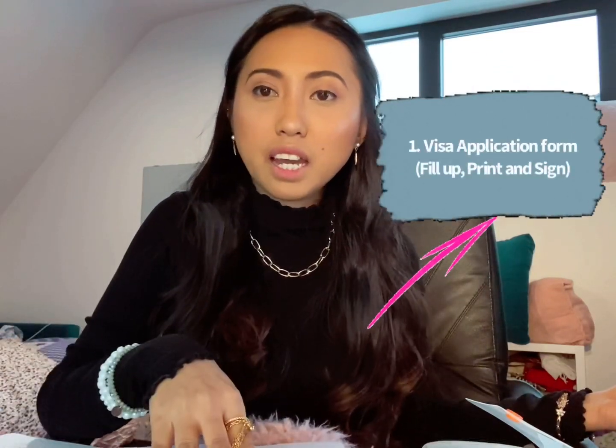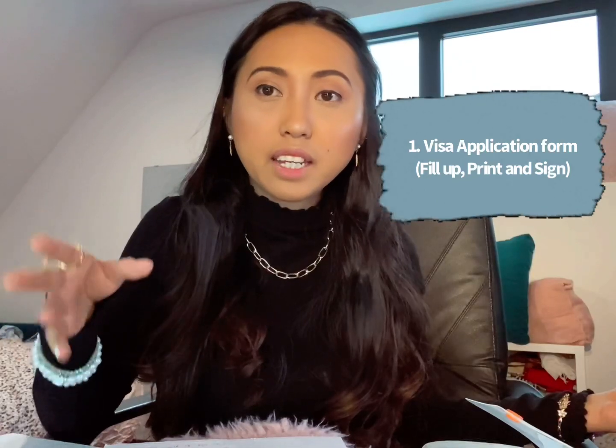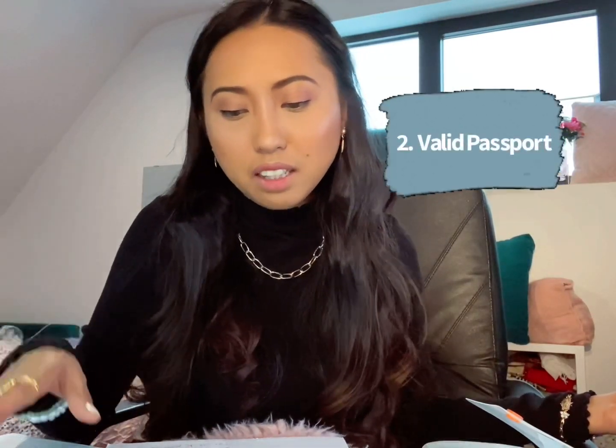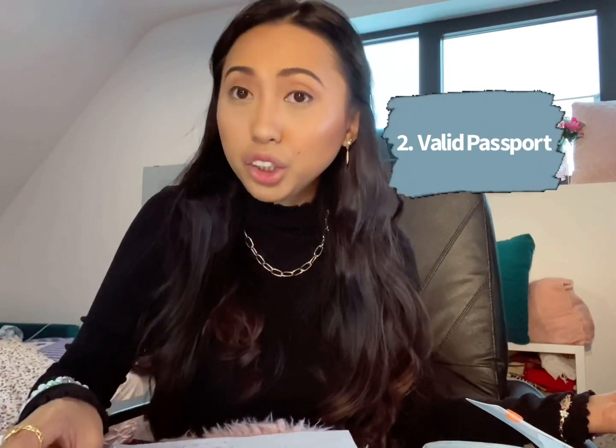For the general requirements, they need the visa application form. You have to sign that. Also, you have to print it, sign it, and then make a copy of it. Passport with validity of at least 3 months after the end of the planned journey. So meaning it's not expired or it will not be expiring anytime soon. Also you need to have spare pages and space there because they have to put the stamp.